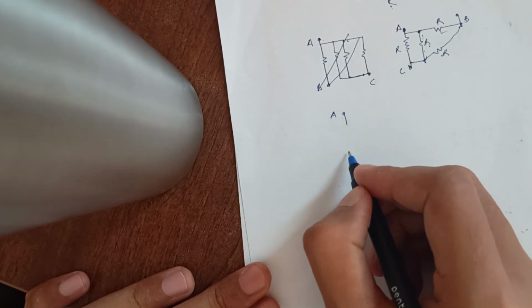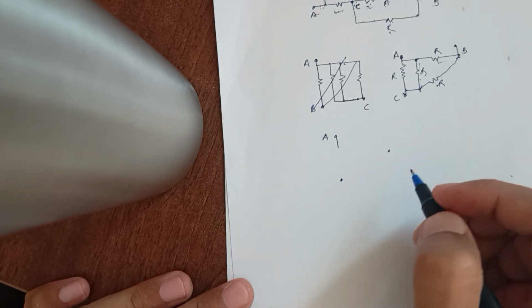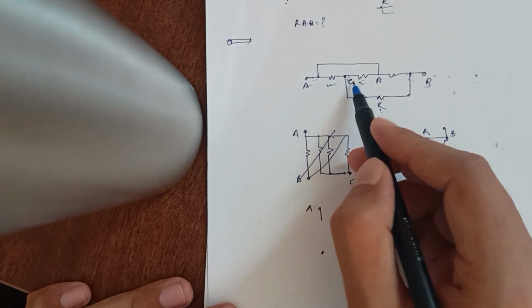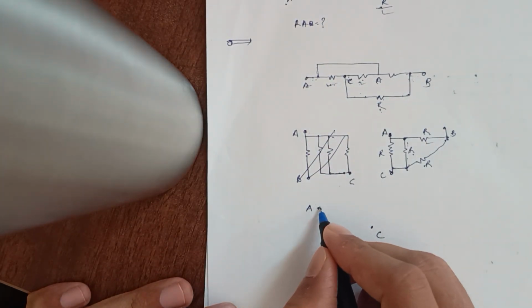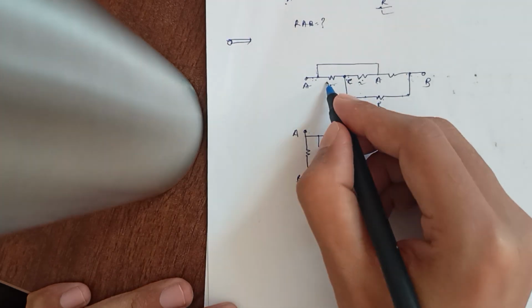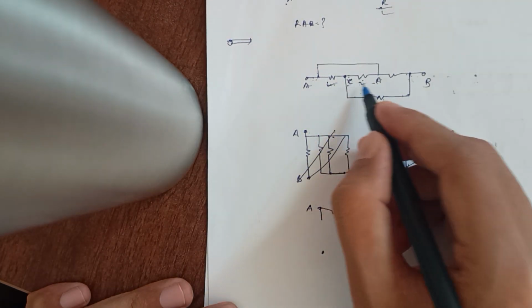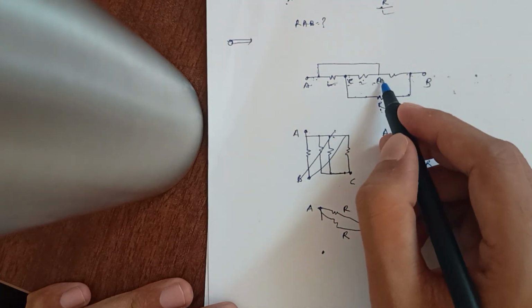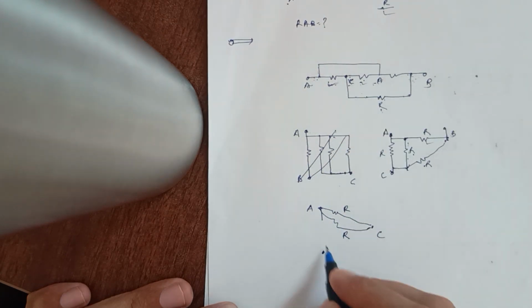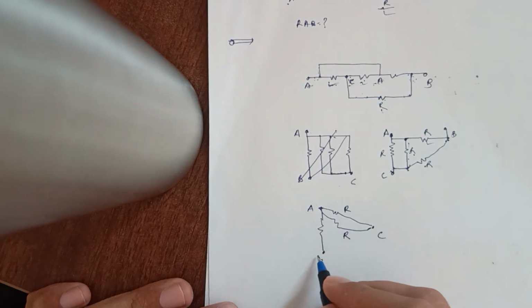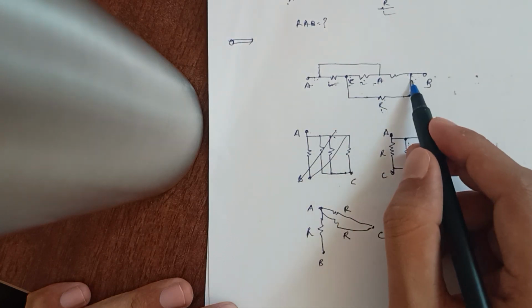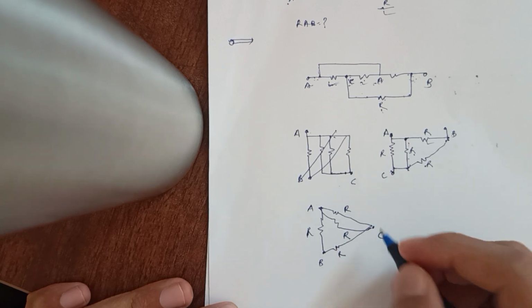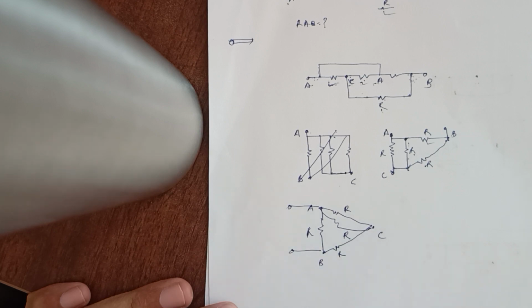This is node A, this is node B, and this is node C. I will redraw it. Between A and C there is a resistance of R. Between A and C there is one more resistance R. Between A and B there is one resistor, and between C and B there is one resistor, right? So we have to calculate the resistance across A and B.